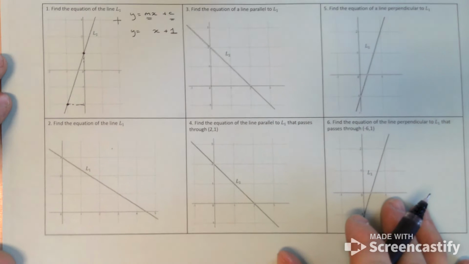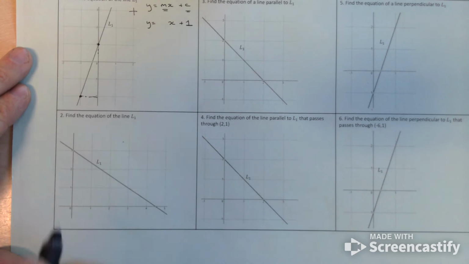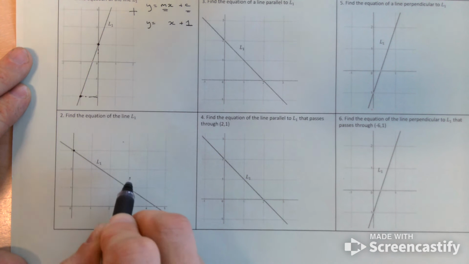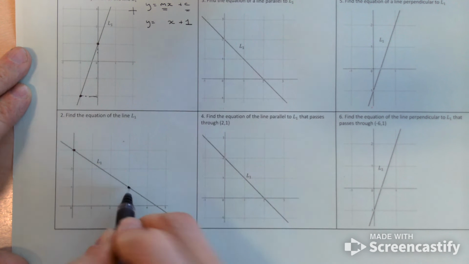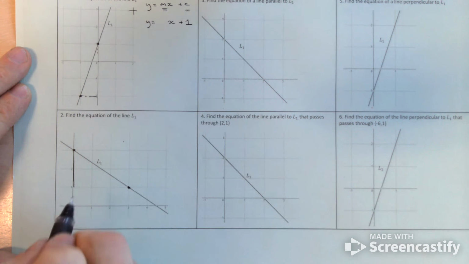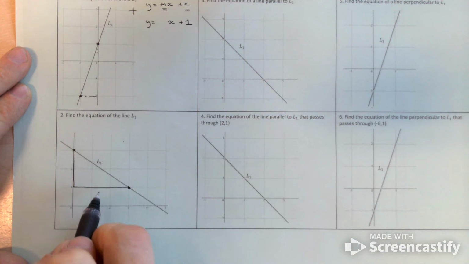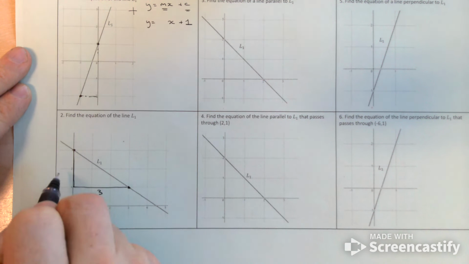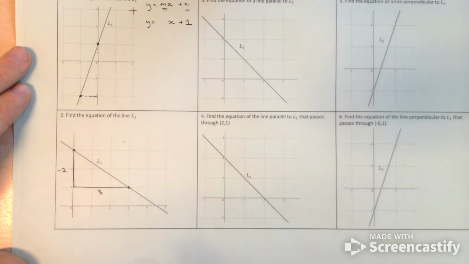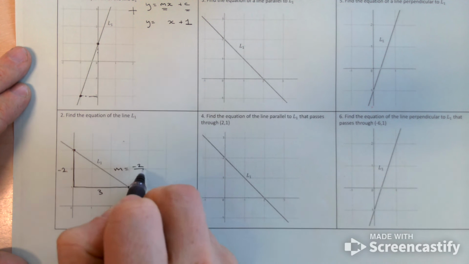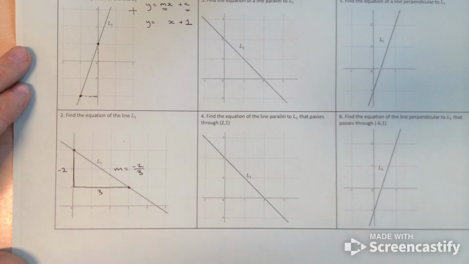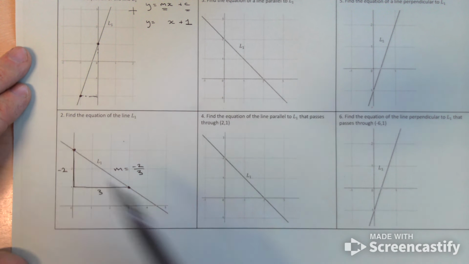Okay, next one, find the equation of this line. Again, we've got our y-intercept, so that's going to be the C value. And then we need to find the gradient. Now, if I'm looking for another nice point, this is quite a nice point because look, the grid goes perfectly through the line. So my 2 points I'm going to use are these 2 points. So my triangle will be like that. This distance is 3. And this distance is going down, isn't it? So it's going down by 2. So I'm going to write -2 there. So that means the gradient for this line is going to be equal to -2 over 3. That's not the equation, but I'm sure you can work out the equation using the y-intercept.